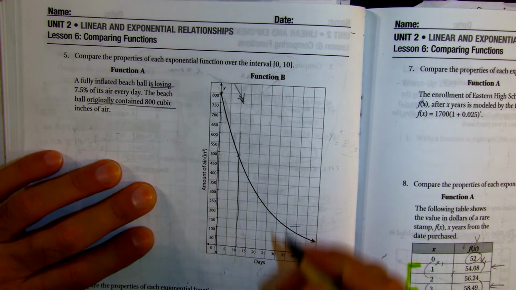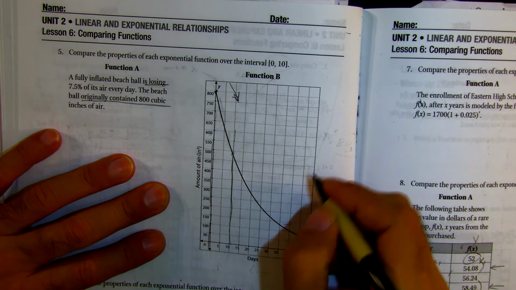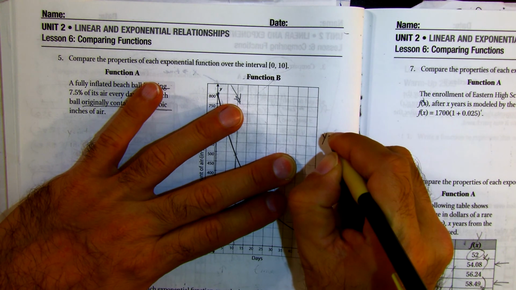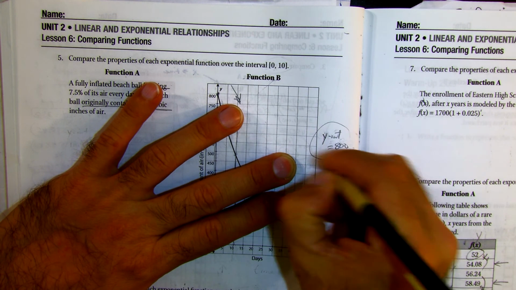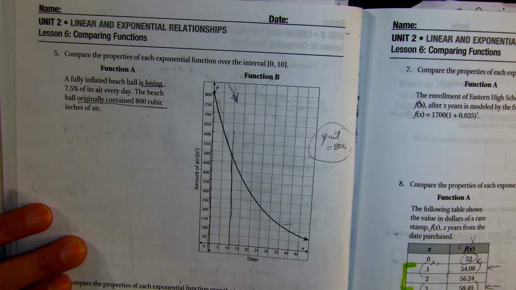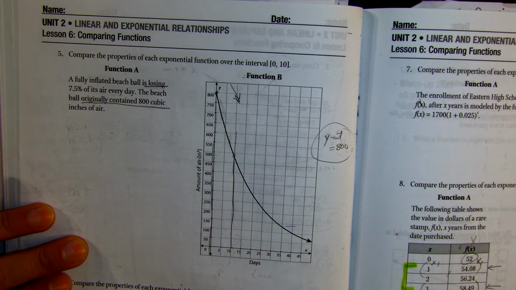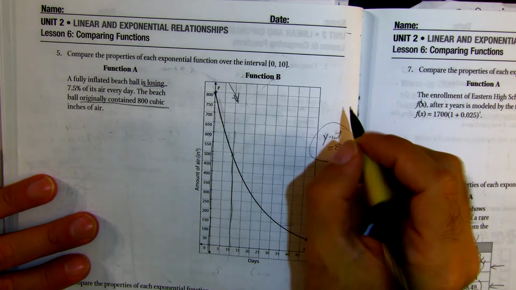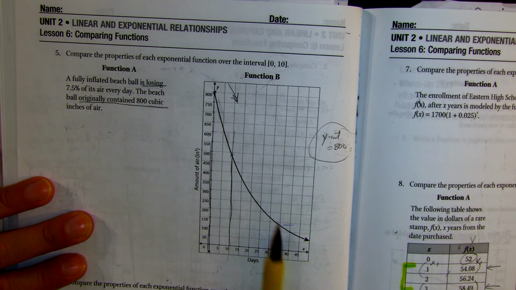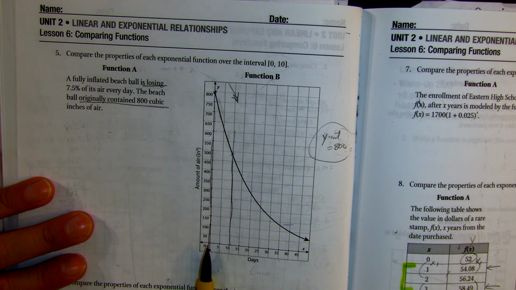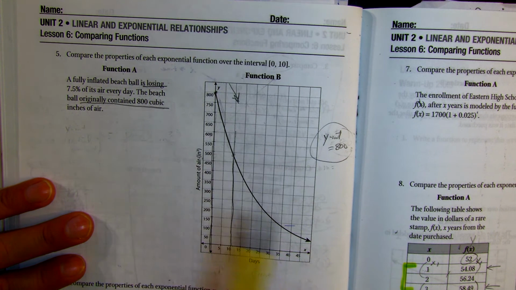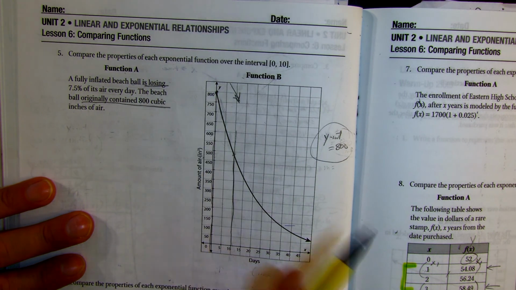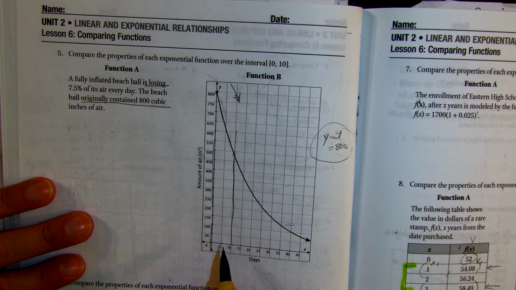So I'm going to go ahead and put that over here. My y-intercept is equal to 800. That's one of the pieces of information I need, because I'm just going to be comparing my slope and my y-intercept, which is our initial amount. When time is 0, so at 0 days, you're at your initial amount, and that is where our y-axis is located. So our y-intercept is our value initially.